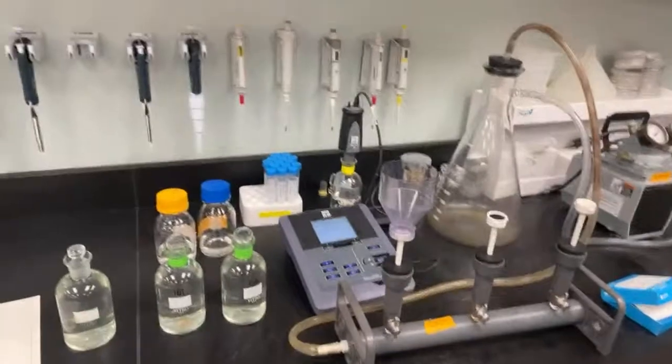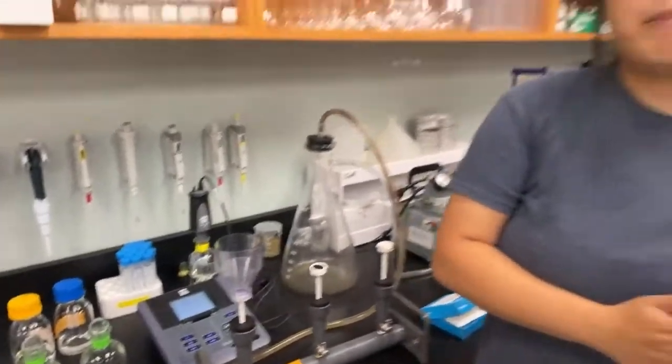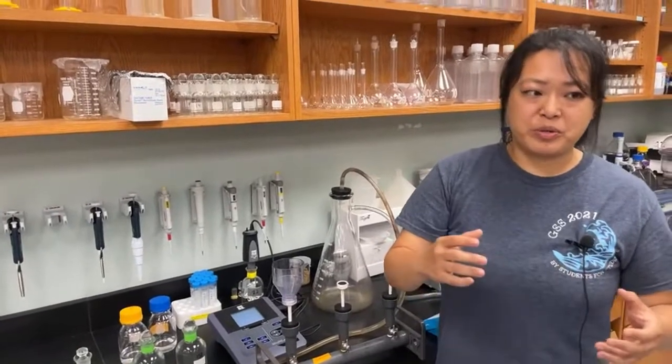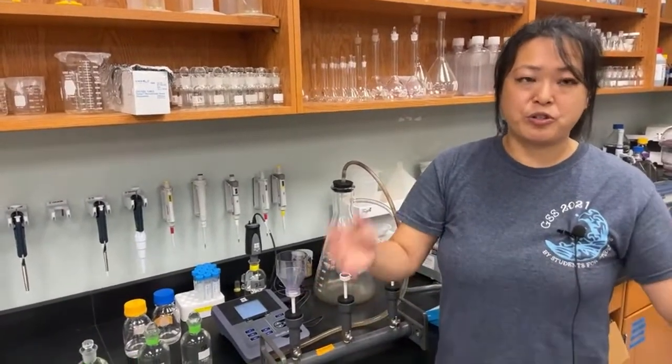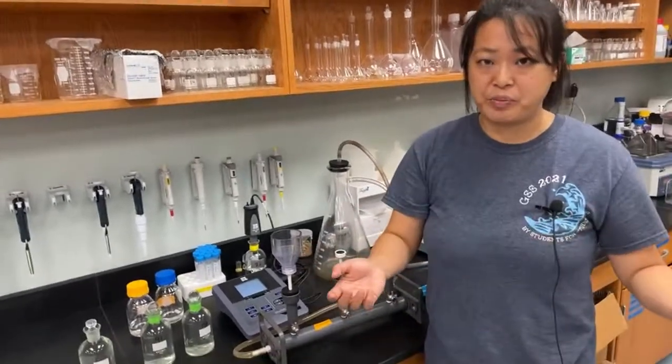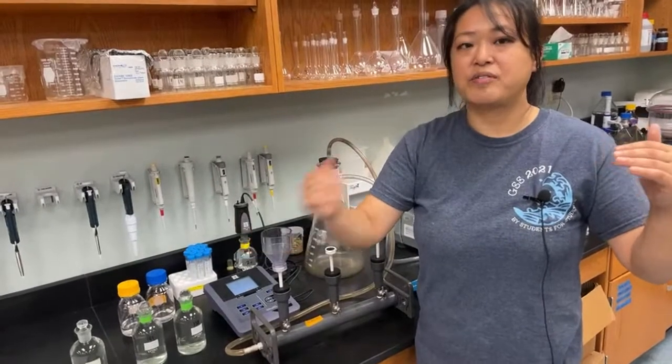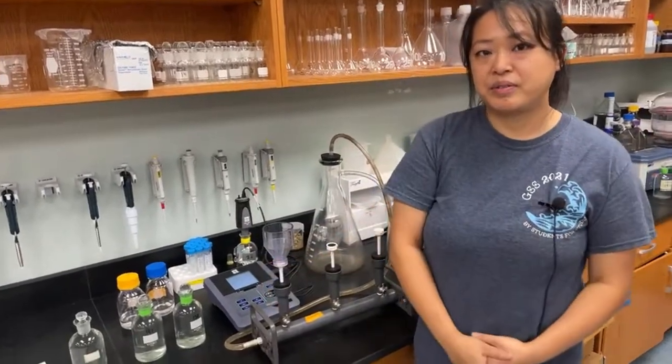And then how do you estimate the grazing? In order to get that, we make dilutions of the full strength seawater, and then we add in water that doesn't have any phytoplankton in it. And so based on the curve of the dilution, we can figure out what the grazing rate is.